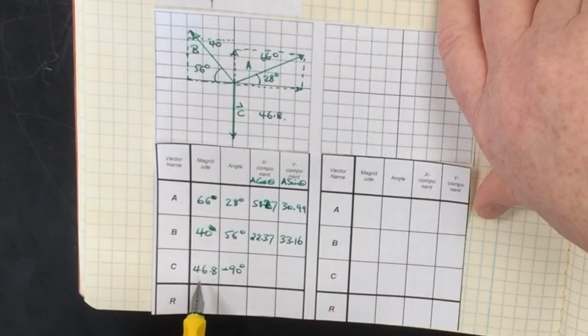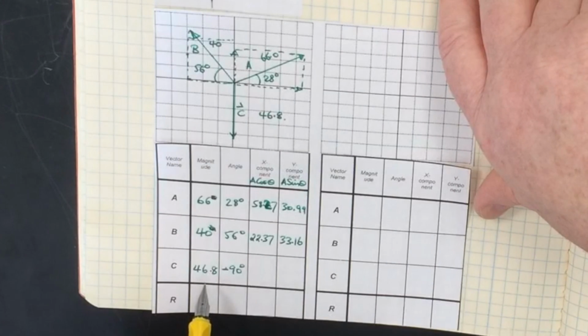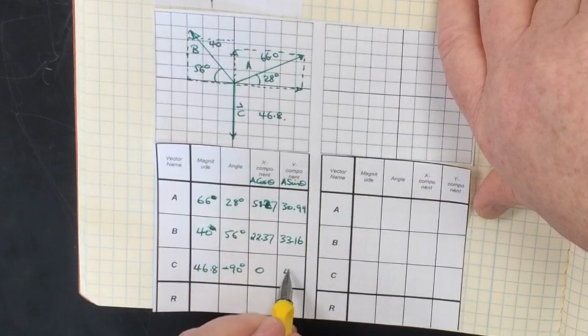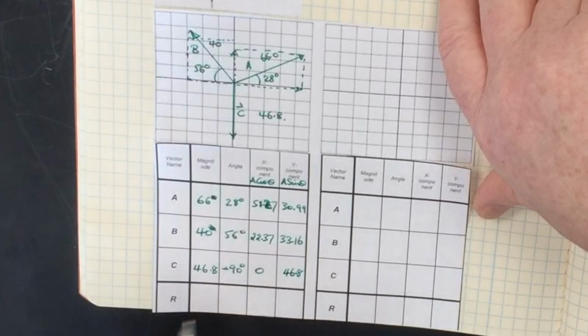Now, in this final case, we see that C runs along the negative y-axis. So that means there is zero component of that vector in the x direction. So I put a 0 in there, and that means all of it is in the negative y direction. I'm going to put 46.8.